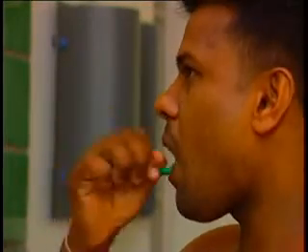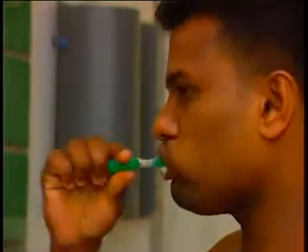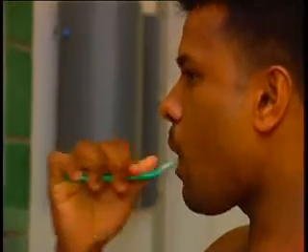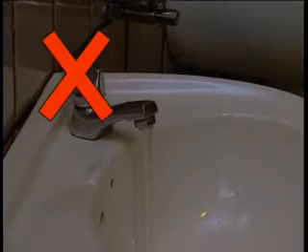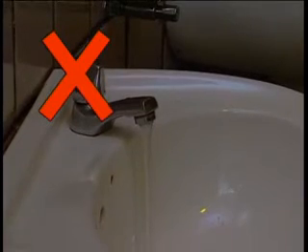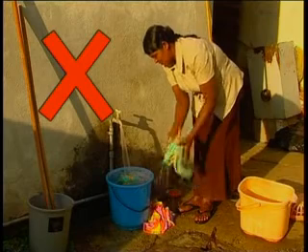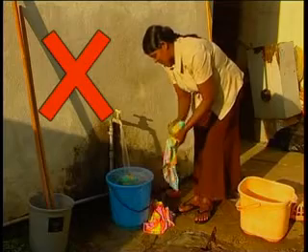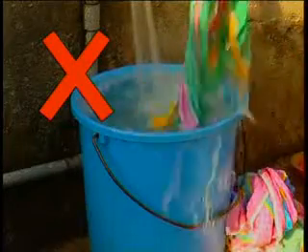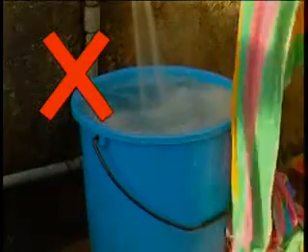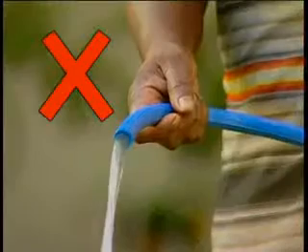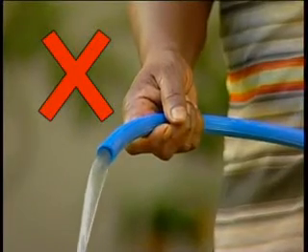Here's what you can do to prevent the wastage of water in your own homes. Turn off the faucet while brushing your teeth and washing your face. When washing clothes, don't leave the water running. Collect the necessary water into a basin or a bucket.